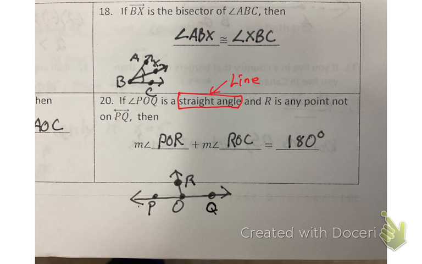And so I just said, angle POR plus angle ROQ. This should be a Q. That could have been confusing too. This should have been a Q as well. And that must equal 180. You could say it equals the whole line, but a line equals 180, so this is the best way to answer that. Does that make a little more sense?